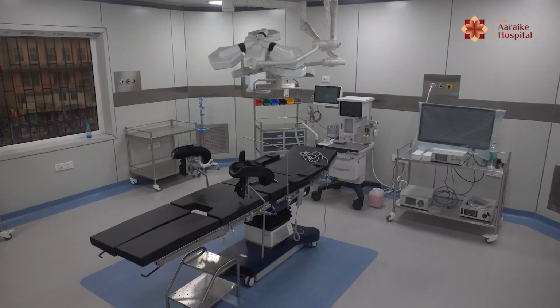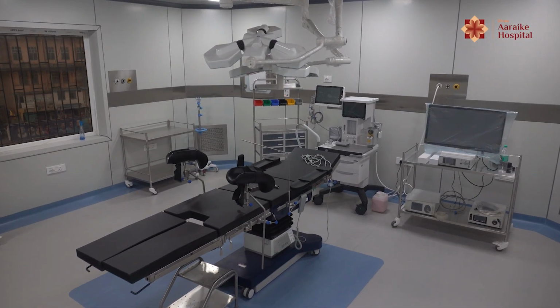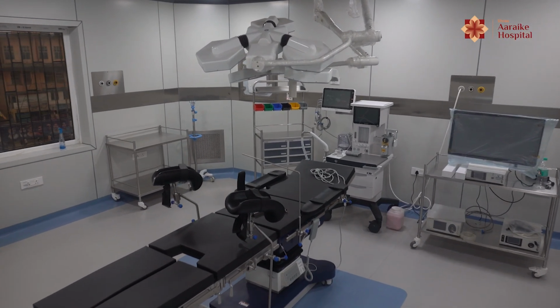And as you can see, we are having a modern stand table. So this is used in almost all the corporate hospitals, and it is a very good table, and we use it for almost multi-purpose cases.